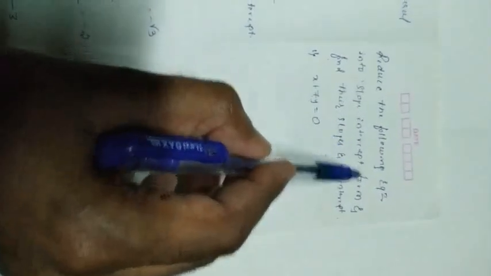Next we are going to solve another example. Here they have given one example: reduce the following equation into slope-intercept form and find its slope and y-intercept. So we first have to convert it into slope-intercept form. The slope-intercept form of the equation of a line is y is equal to mx plus c, and we have to find the slope as well as the y-intercept.